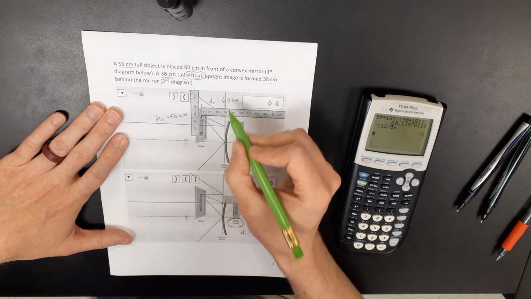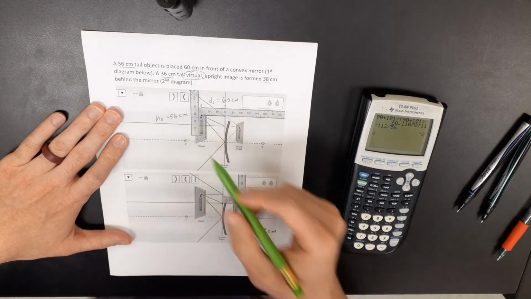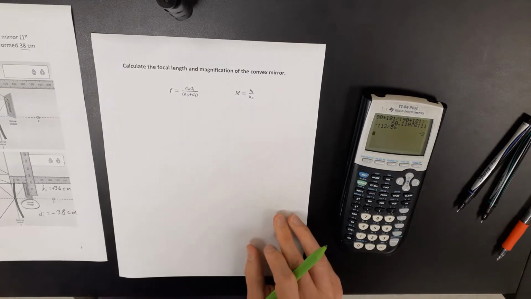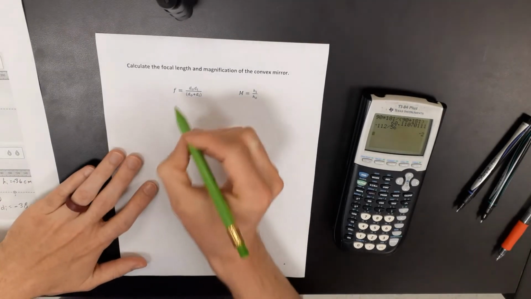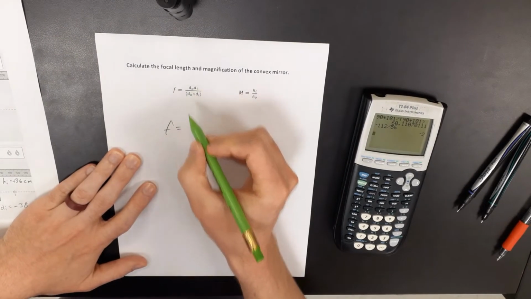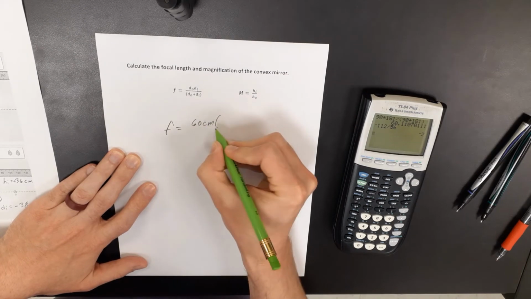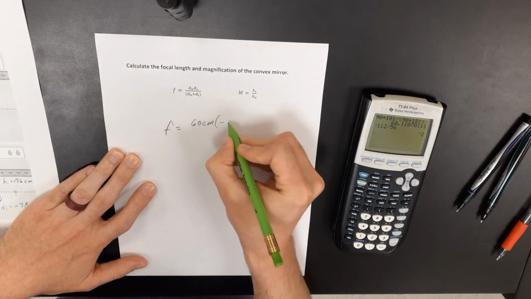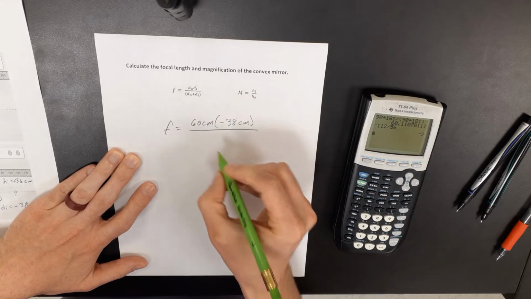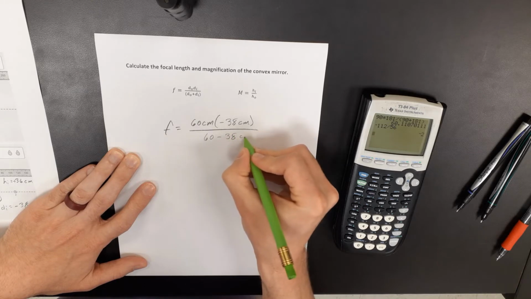So now we know the image and object distance, we know the object height and the image height. We can make our calculations the same way we did before. Focal length is going to be my object distance, which was the 60 centimeters, times my image distance, which was that negative 38 because it was a virtual image, divided by those two added together.